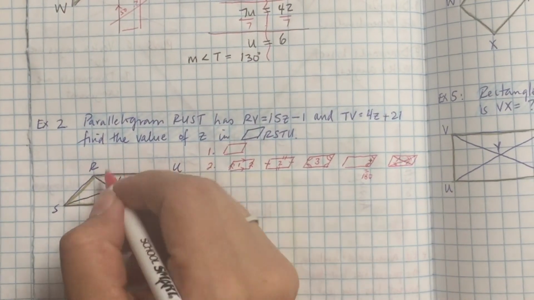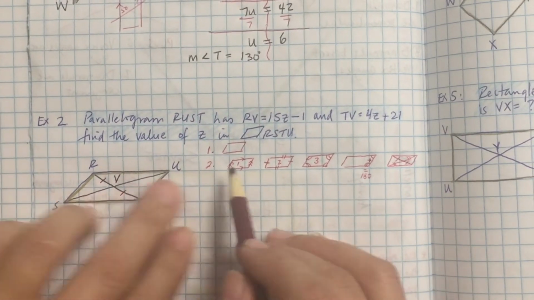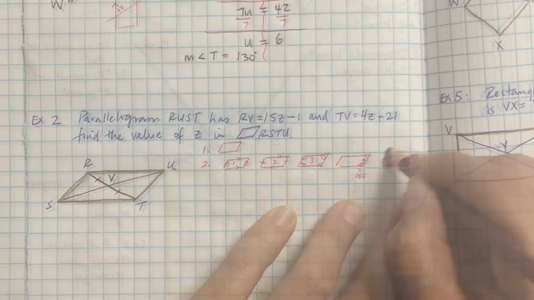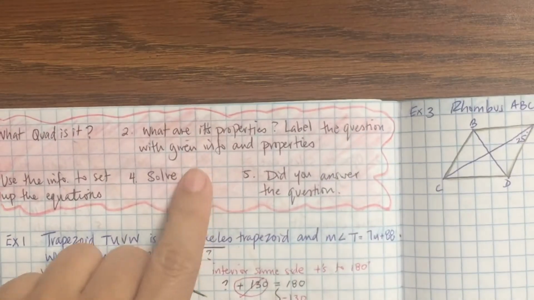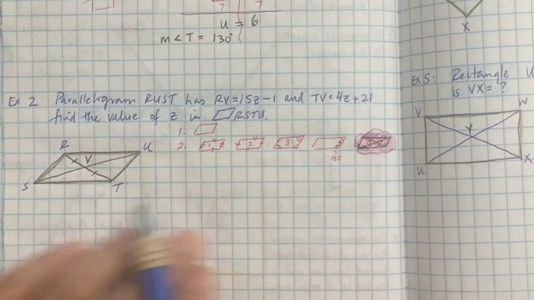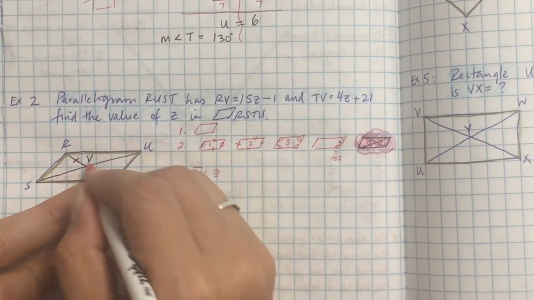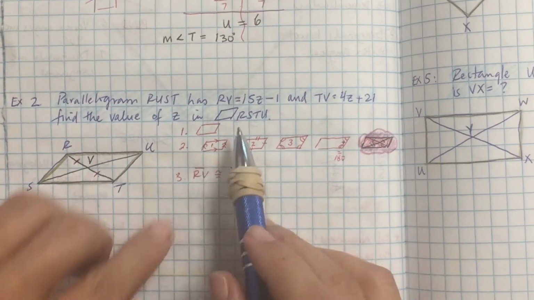Okay, so I forgot to copy the whole problem down, so this is what it is. It gives you RV and TV. So what does that have to do with diagonals? I'm only using this last property that I mentioned. So what do I know about it? It cuts it in half. So that means RV is congruent to TV. Listening check, circle example 2. That's just the definition of a property.